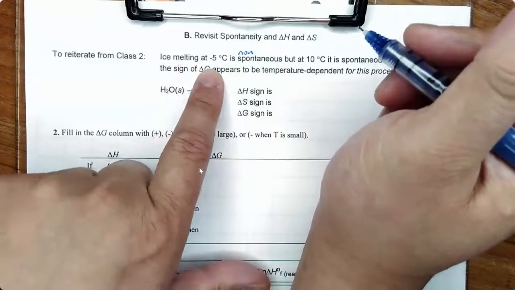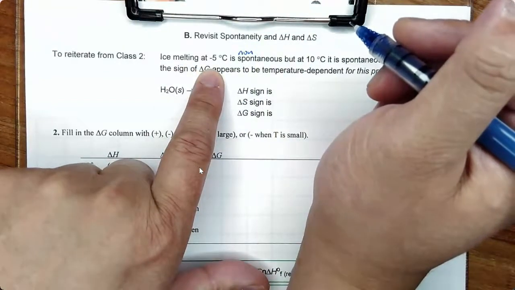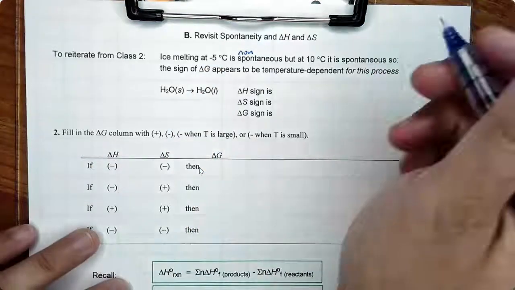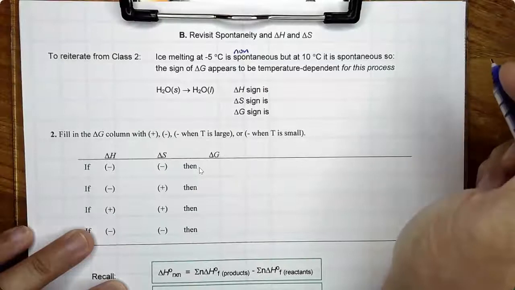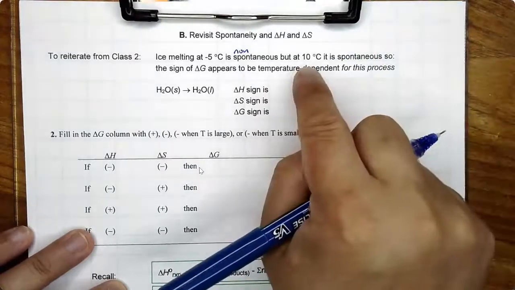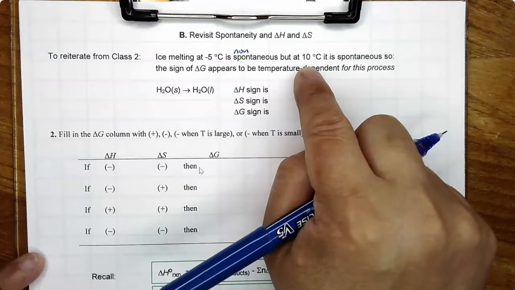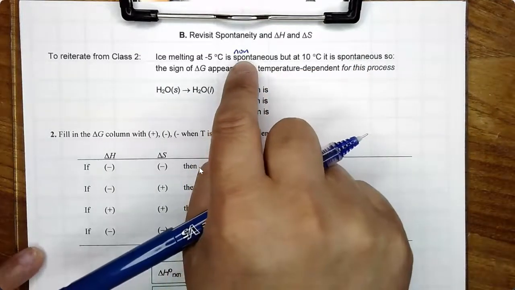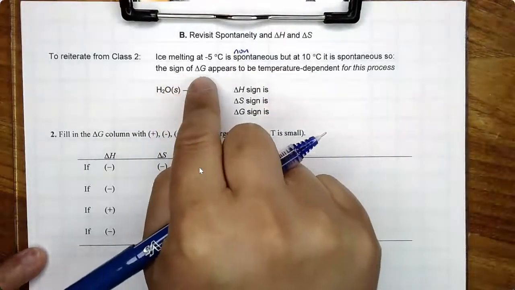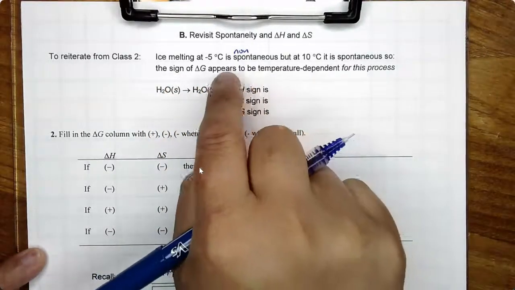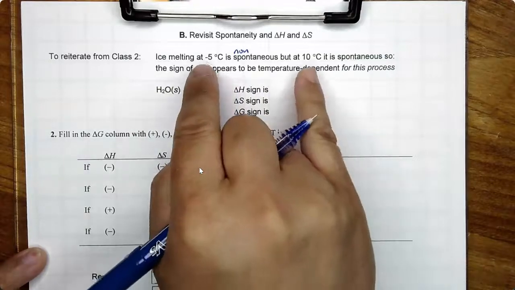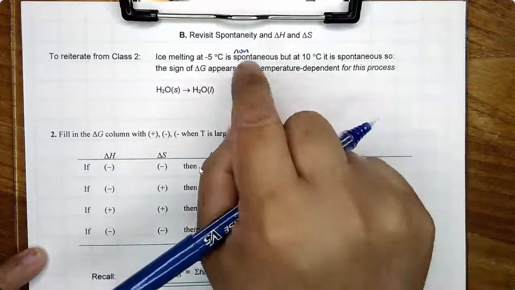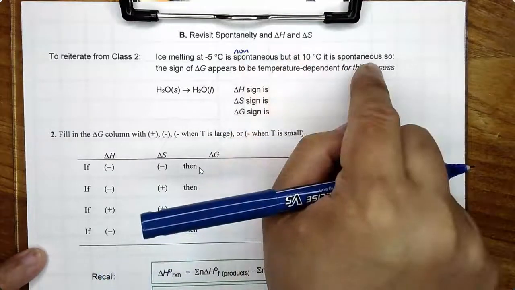Ice melting at negative 5 degrees. Ice does not melt spontaneously when you're below the freezing point. So that's non-spontaneous. But at 10 degrees, above the melting point, ice spontaneously melts. Okay, so please make that change. The sign of delta G appears to be temperature dependent because, depending on the temperature, we can make the process of ice melting either non-spontaneous or spontaneous.